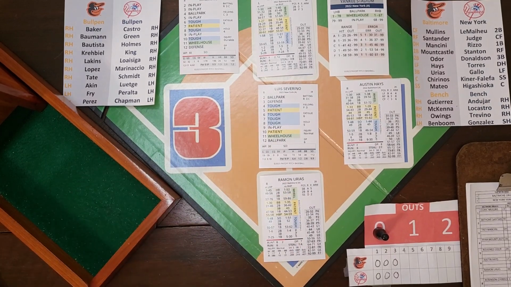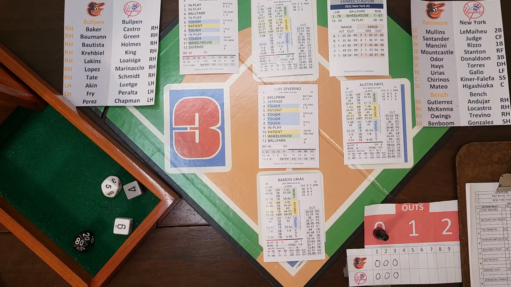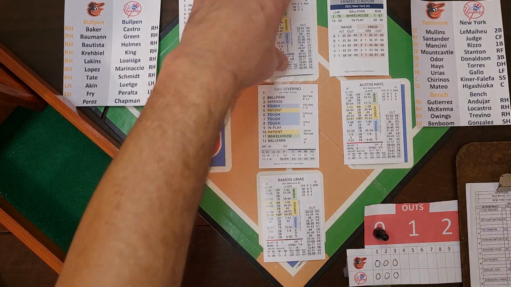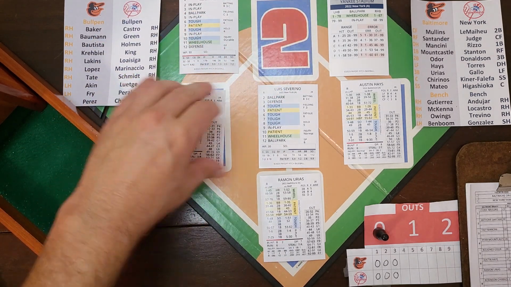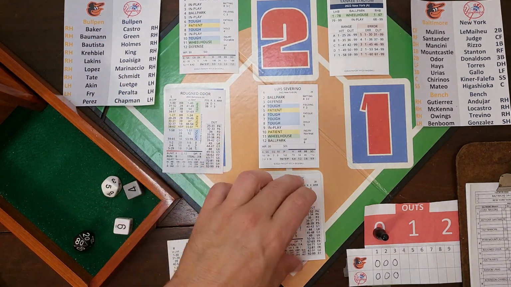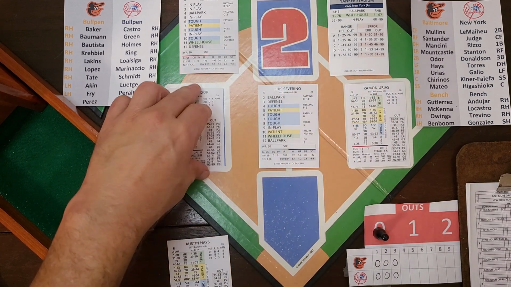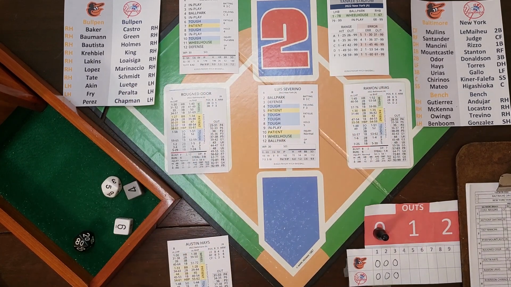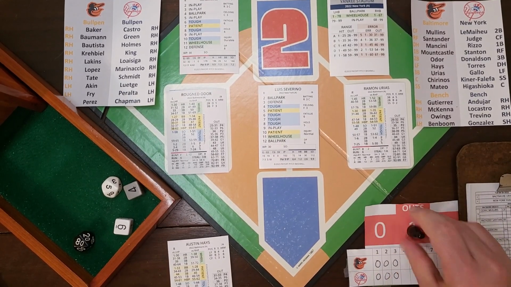Here's Urias. We get a 10, which is Patient. 85, though. Patient 85 is a ground ball to short. Might be a double play, but I doubt it. That's a 10, so no double play there. They will get the force at second base. Rougned Odor will take 3rd. Hays is out at 2nd, 6-4. And Urias will reach on the fielder's choice. So now, runners at the corners with only 1 out.